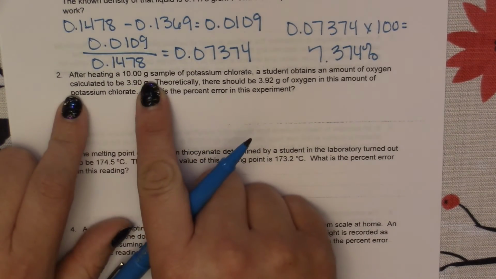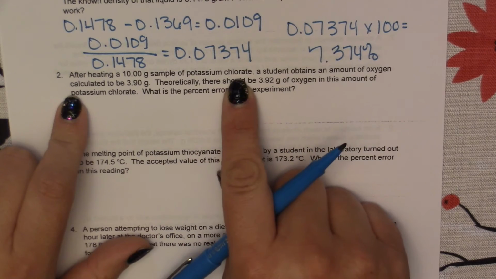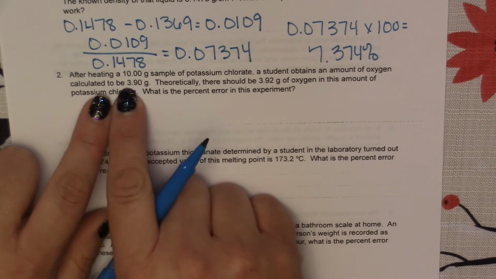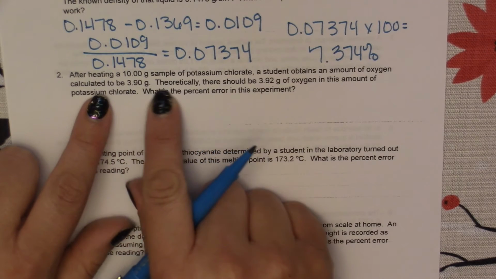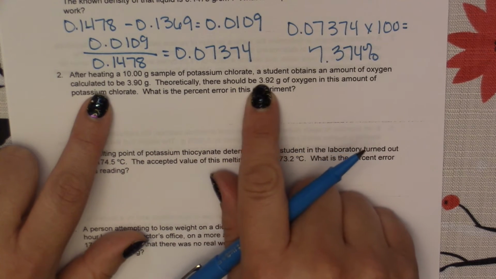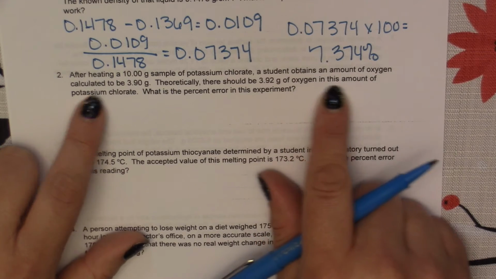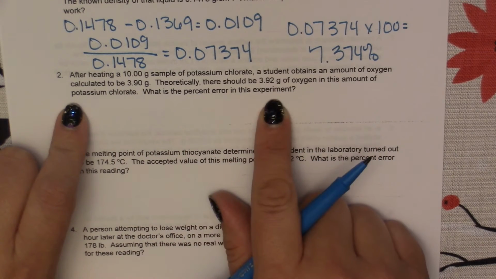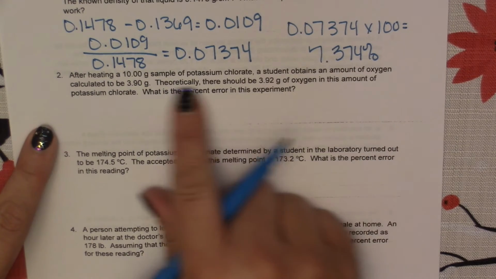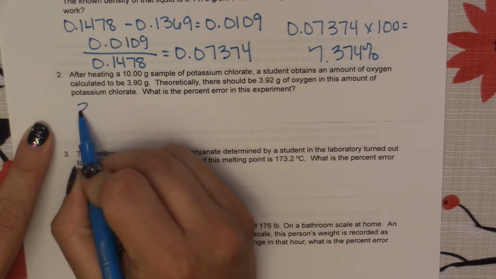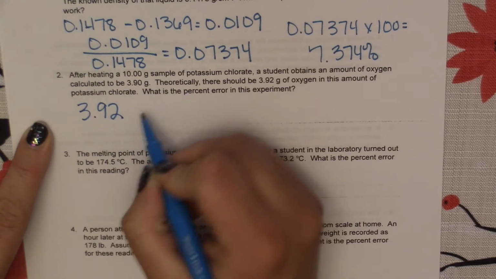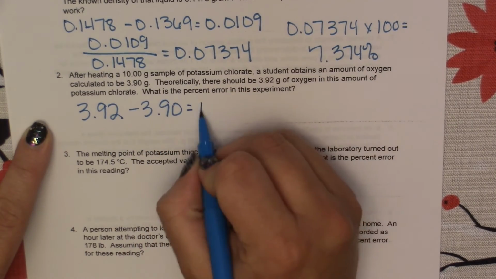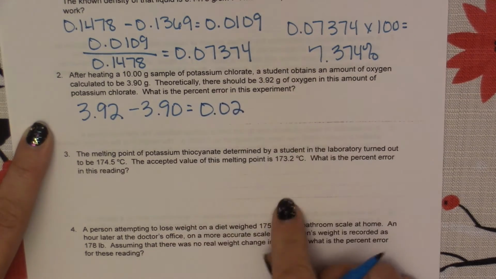After heating a 10-gram sample of potassium chlorate, a student obtains an amount of oxygen calculated to be 3.9 grams. Theoretically, there should be 3.92 grams of oxygen in this amount of potassium chlorate. What is the percent error in this experiment? So we're going to subtract our two values, 3.92 minus 3.90. And that gives us a difference of 0.02.